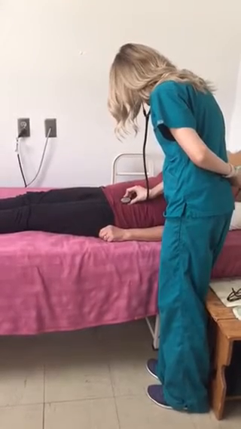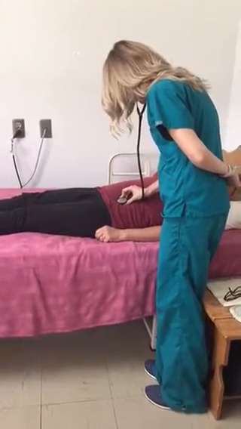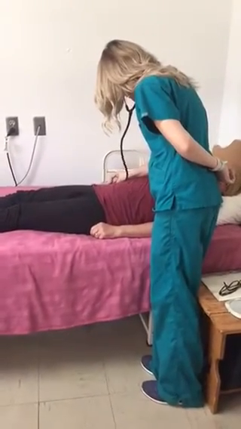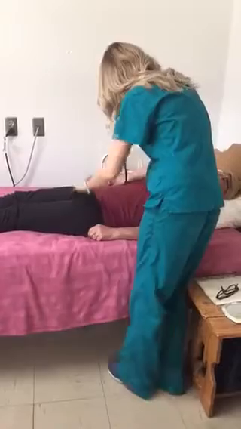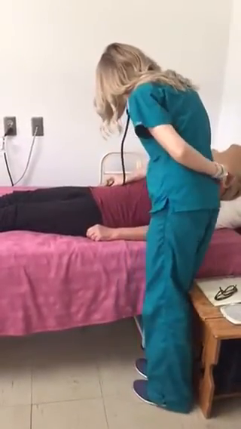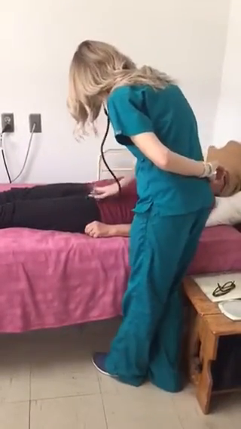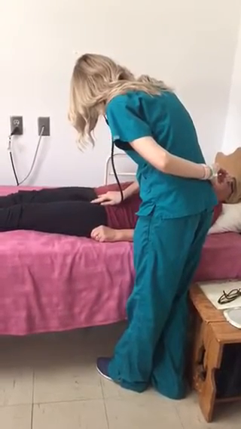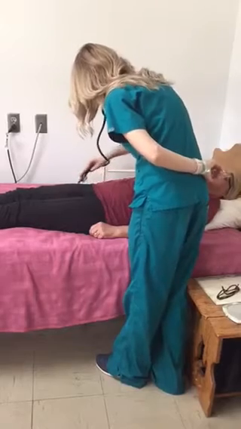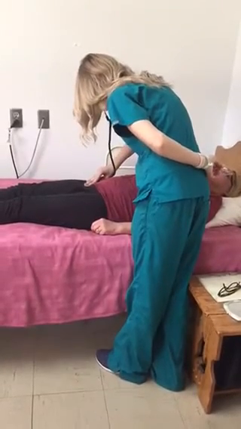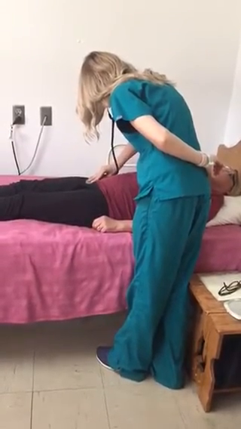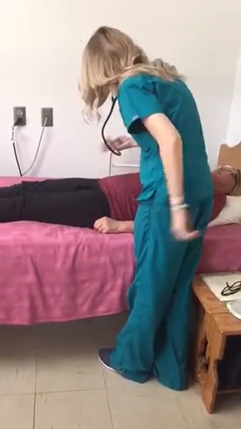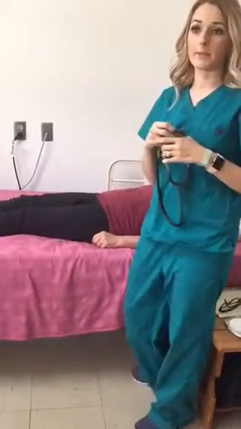And her left iliac artery. The right iliac artery. Listen to her left femoral and her right femoral. And again, findings are within normal limits.